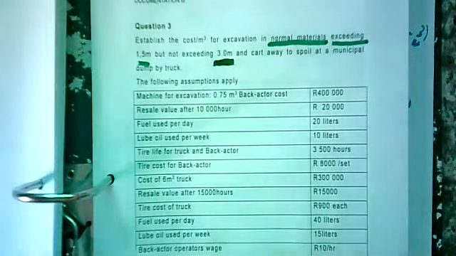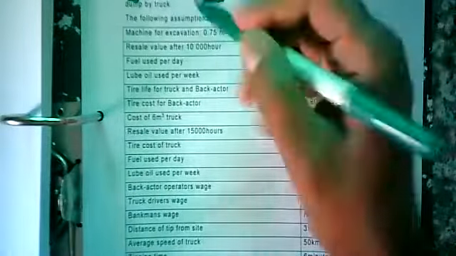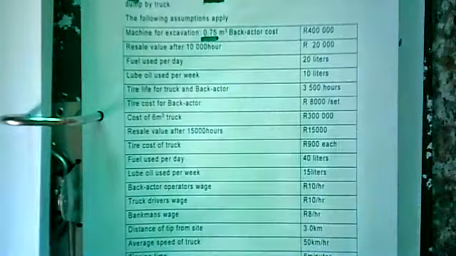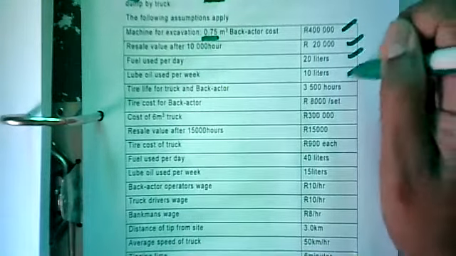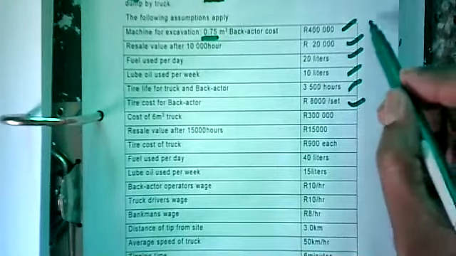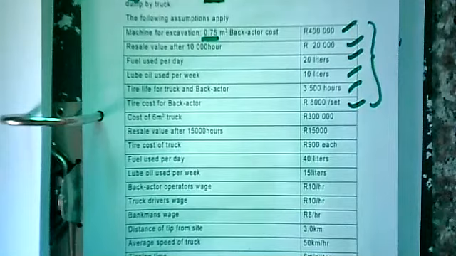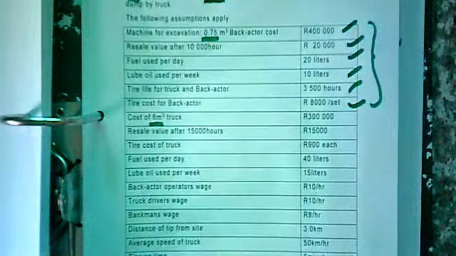Now let's look at it once more. Right, machine for excavation, we've gotten bigger now. We've got a 0.75 cubic meter backactor, we've got a cost, we've got a resale, and so on. Right, tire cost there. Okay, so up until there, we okay. Now let's look at this. We're not hiring the truck, we're buying the truck. So we own it.